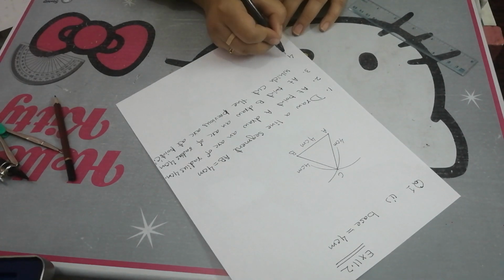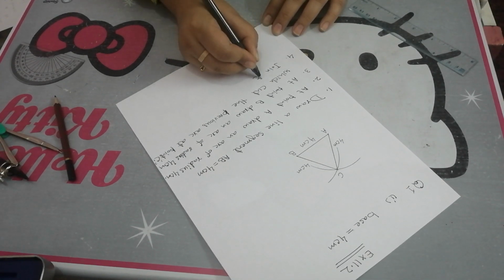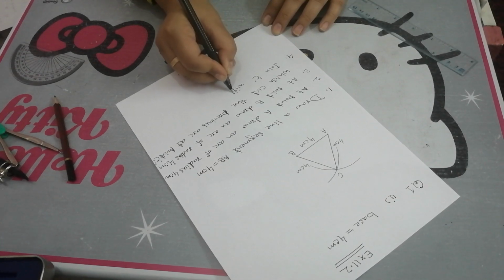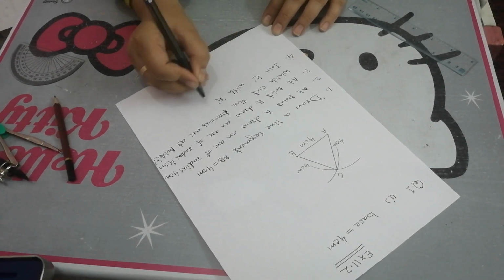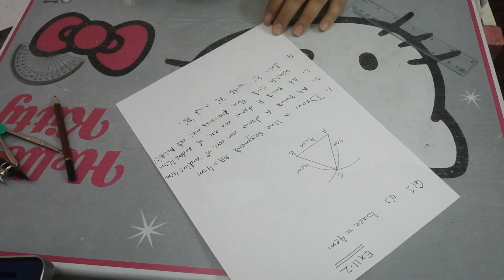So next step is join C with A and B. Clear?